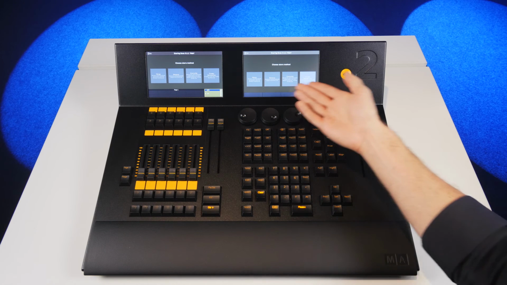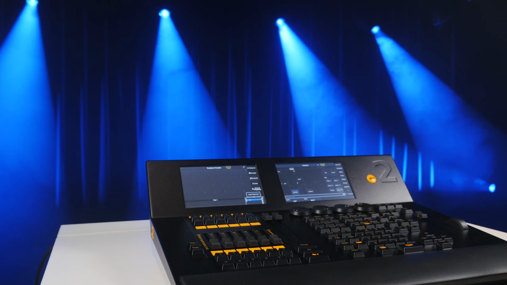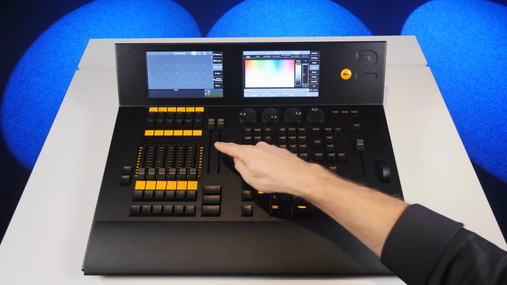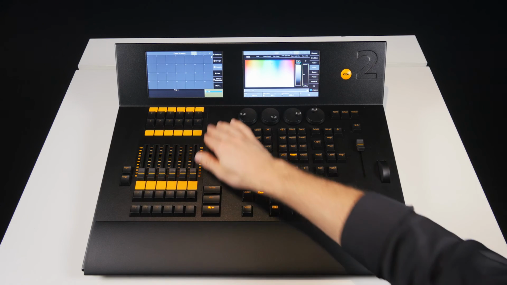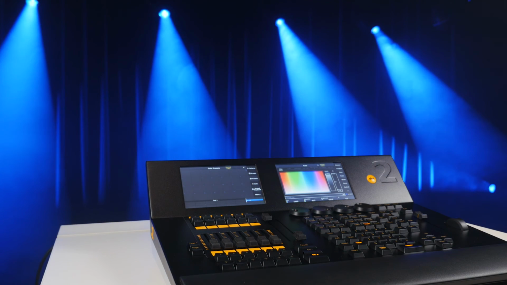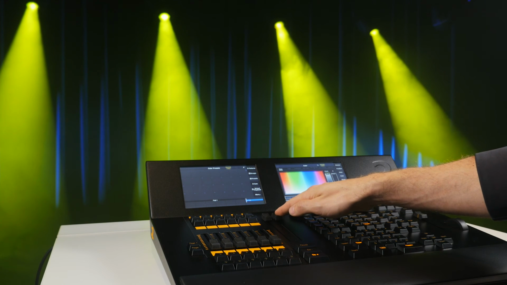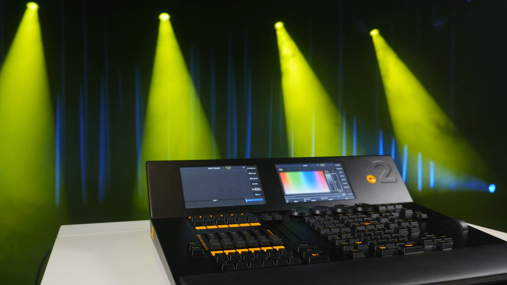A window will pop up asking us what we want to do. We want to create a second cue, so let's just press the button that says that. We'll cover the other options in later videos. Now we have two cues to play back. Push the left of the two larger faders up to bring up the first cue. We can now press the Go key to go to the second cue. If we want to manually transition from one cue to the next, we can use the right hand of the two large faders to manually crossfade between our cues.